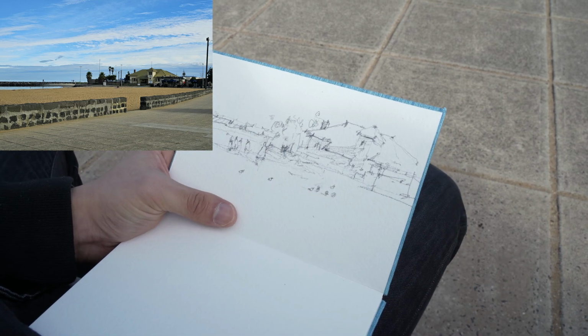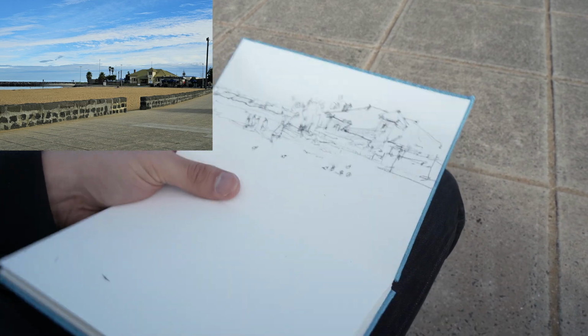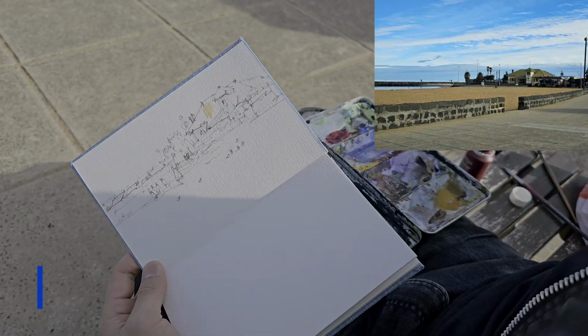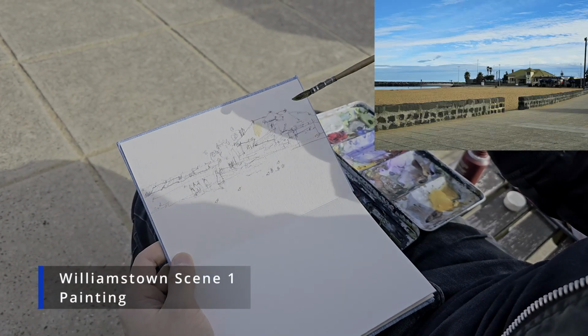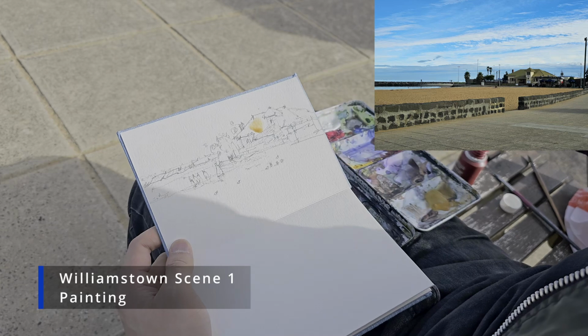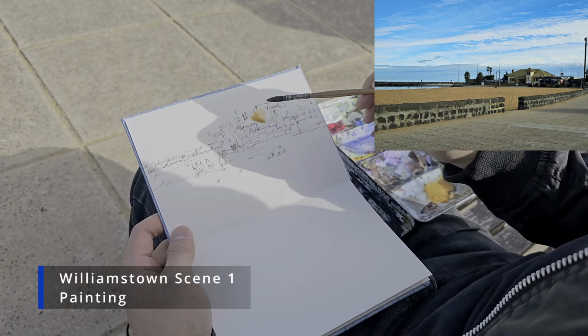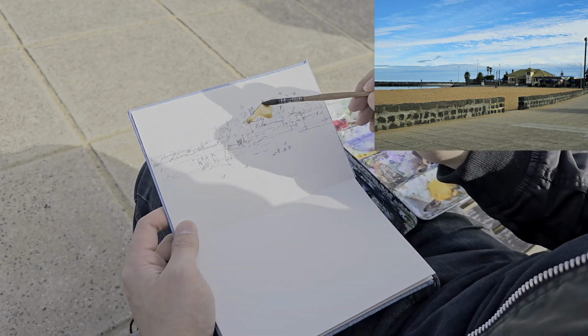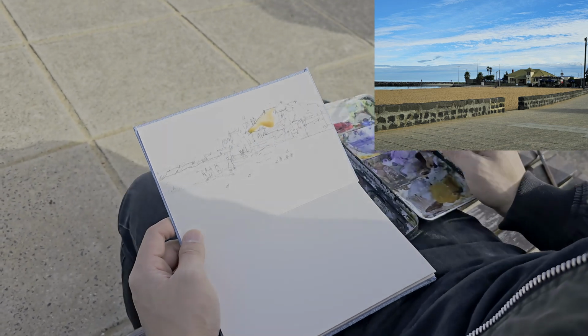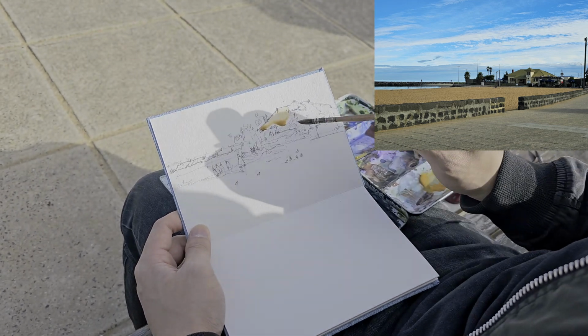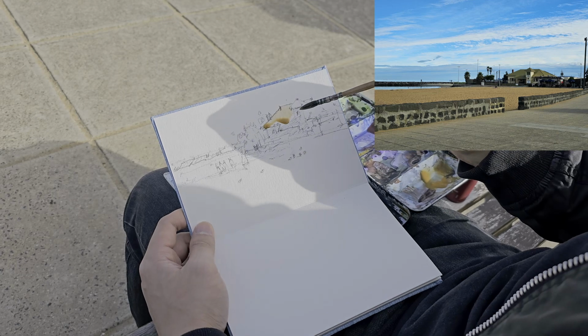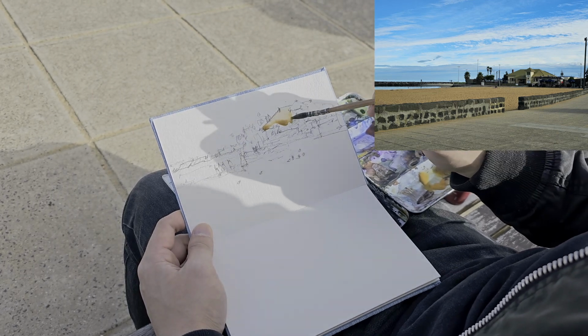Okay, let's get painting. So I'm starting off with a bit of yellow ochre, really light, about 10% paint and 90% water, and just getting in the roof.